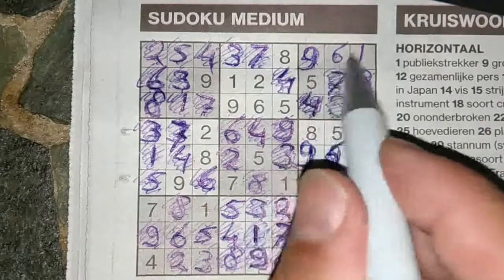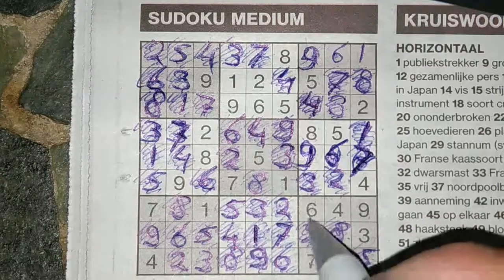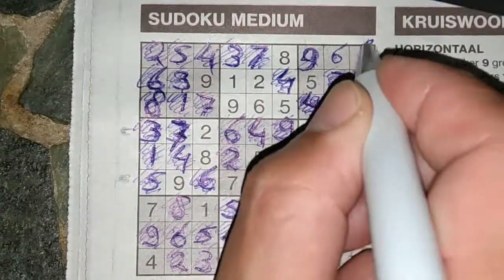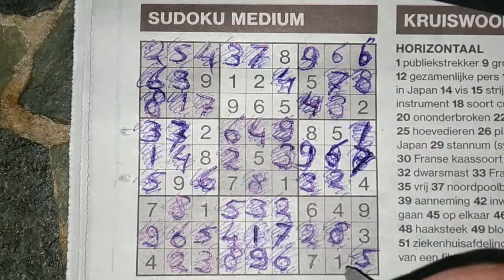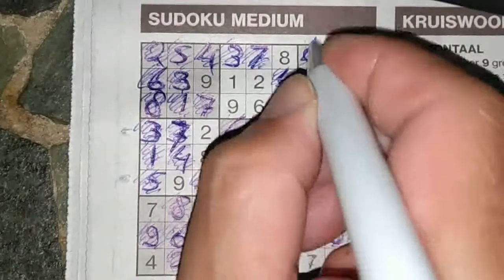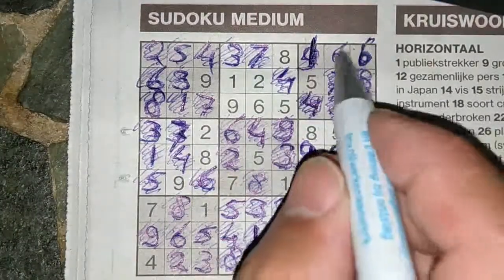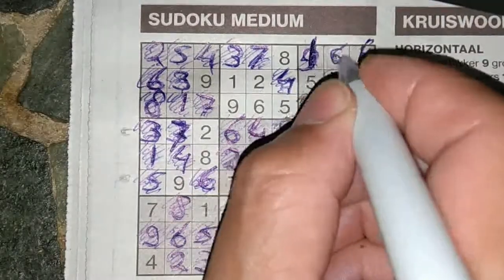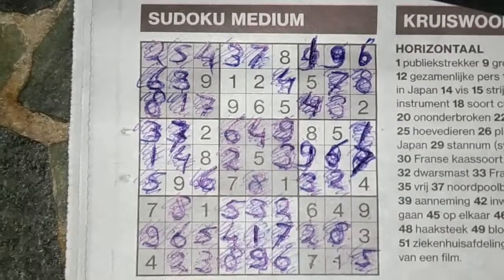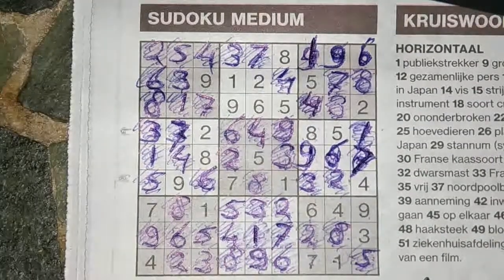Alright. Then double check. The 6, 6. This must be a 6. A lot of errors now. Then 1, 1. This must be a 1. Wow. And this must be a 9. Yes, it's finished. But with errors. A lot of errors. But we have finished in 33 minutes. Wow.